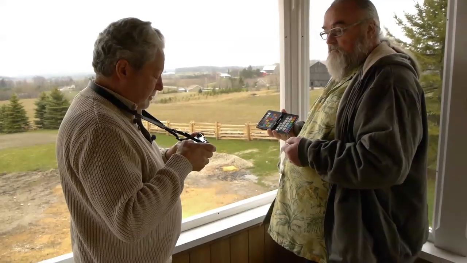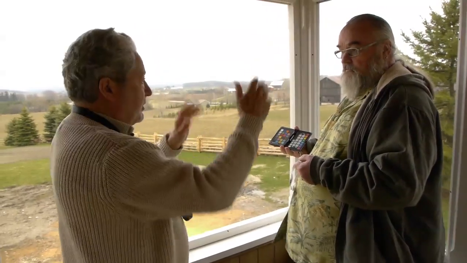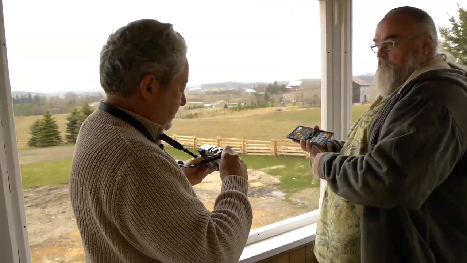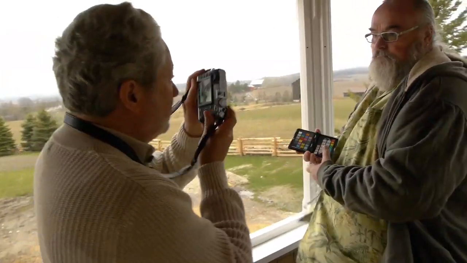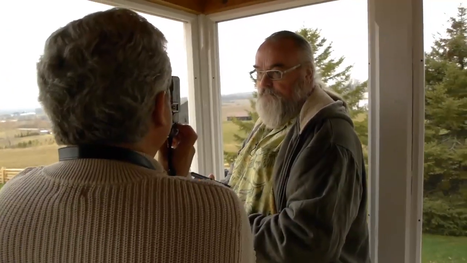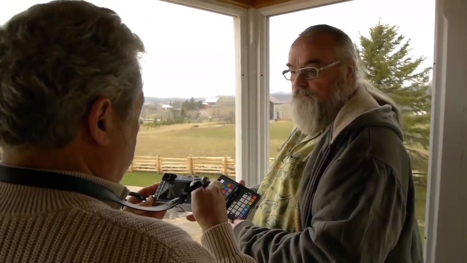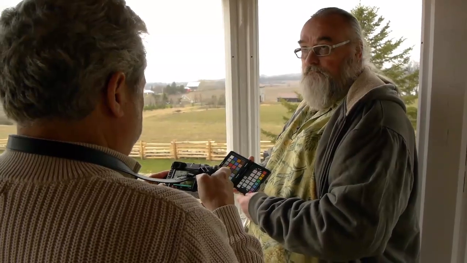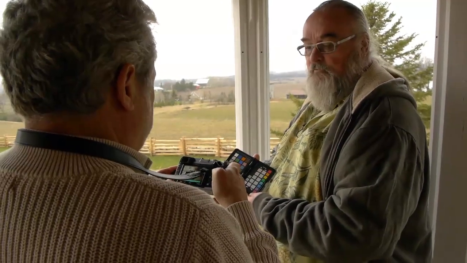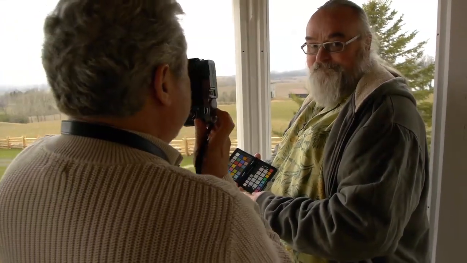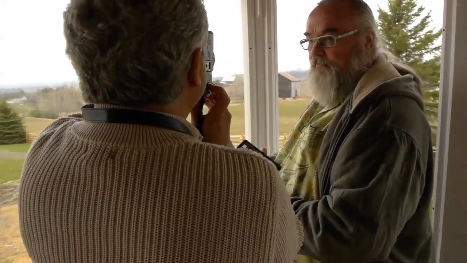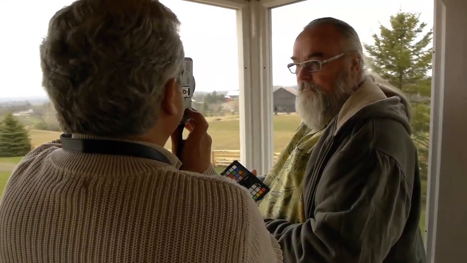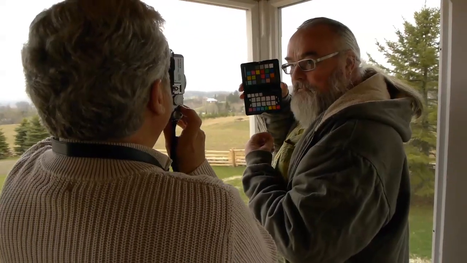So now I can come out of macro mode, and just so that we have something to shoot, I'm going to do an absolutely stunning portrait of you. Nope, gotta go back to macro mode. This isn't really the camera for portraits? Doing portraits, no. But anyhow, let's... And one more.